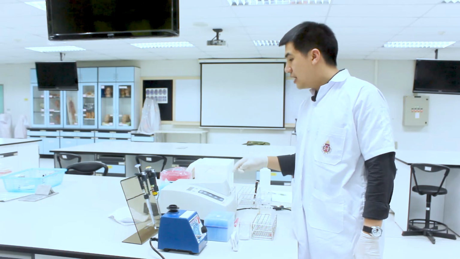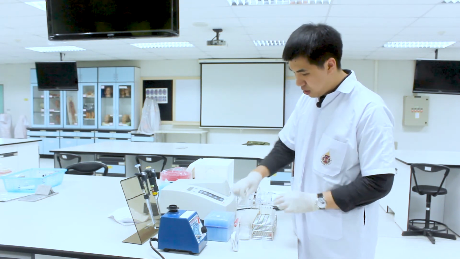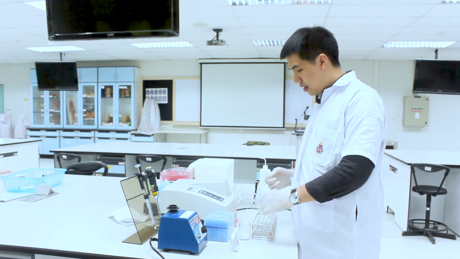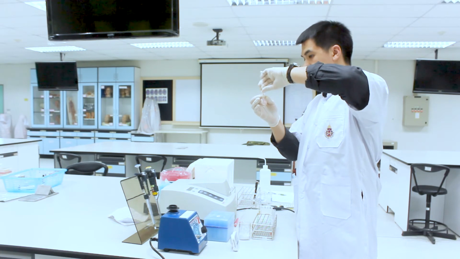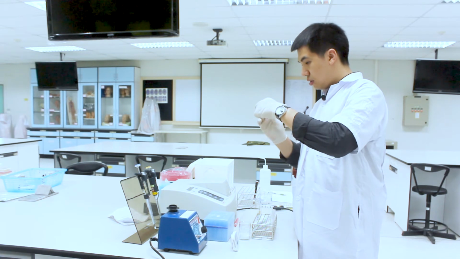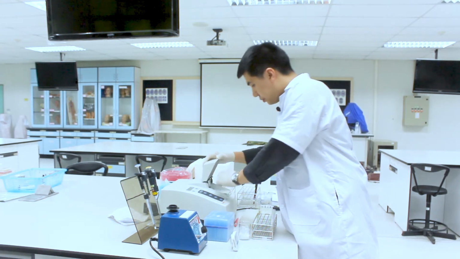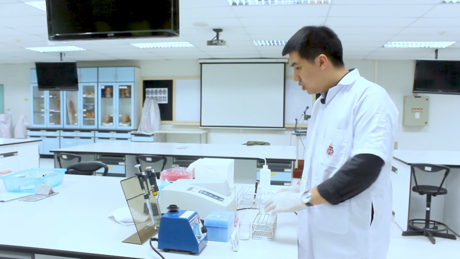You should see that the OD value here is 0 for the blank control. The second tube is the normal control. Now I got the OD value, and I will do the same for the rest of the four test tubes.